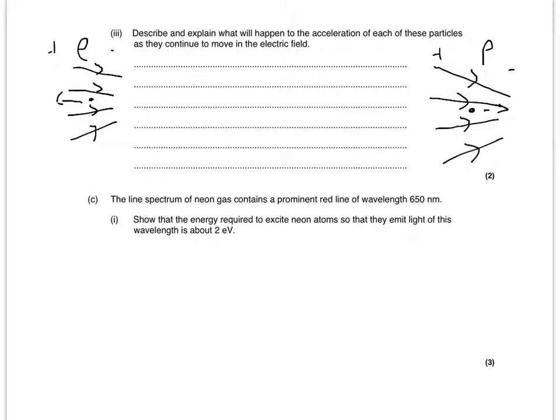The acceleration for the electron, well, that's moving into an electric field strength area which is weakening. Therefore, we know E equals F over Q. If E weakens, F weakens, and if F weakens, the acceleration decreases. So proton increases acceleration, electron decreases.